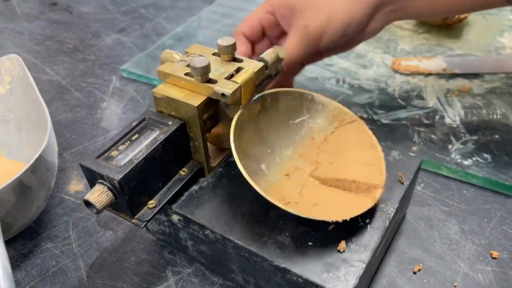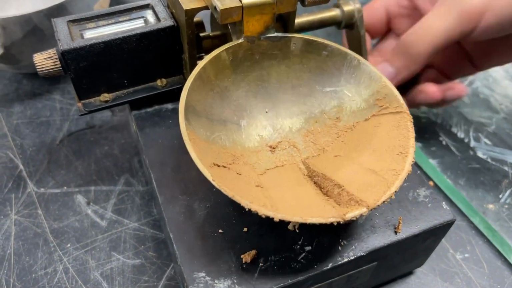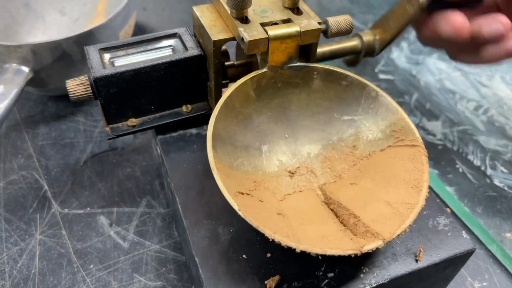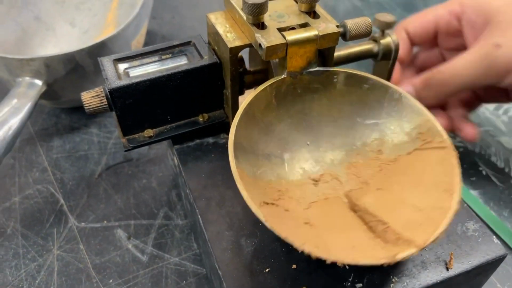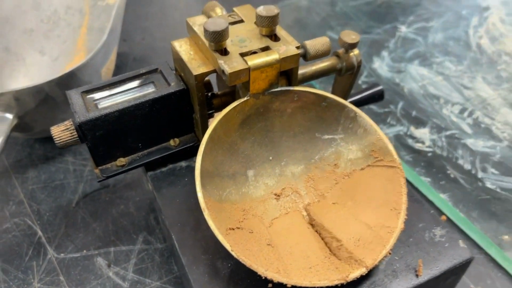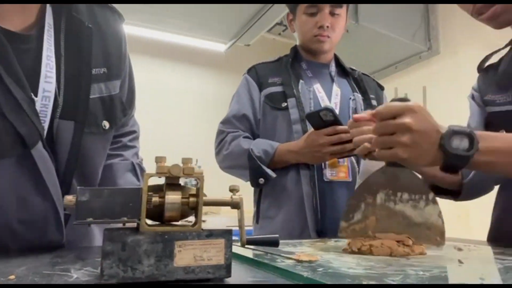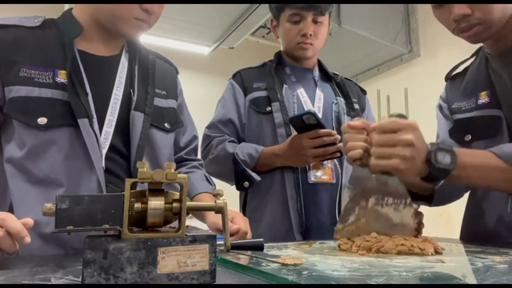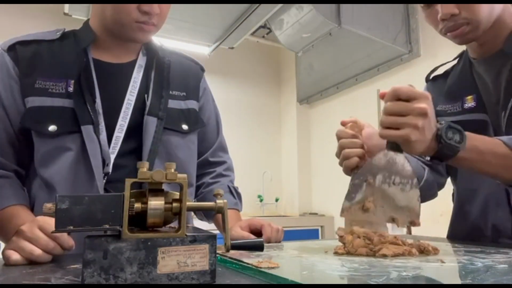Then, the crank of the apparatus was turned at a rate of approximately 2 drops per second, and the number of drops that it takes to make the two halves of the soil come in contact at the bottom of the groove along a distance of 13 mm were counted. If the number of drops exceeds 50, then remix the entire soil specimen on the glass plate with a small amount of distilled water added to the soil mixture.